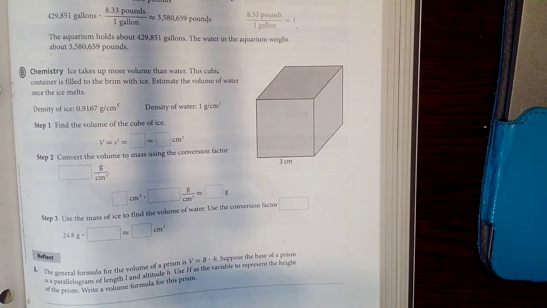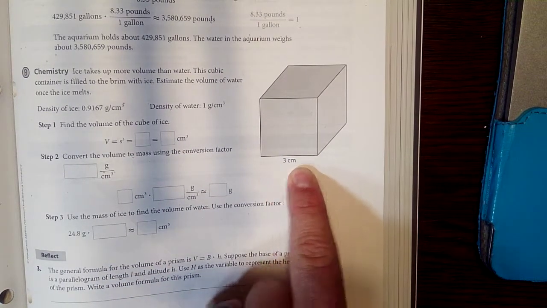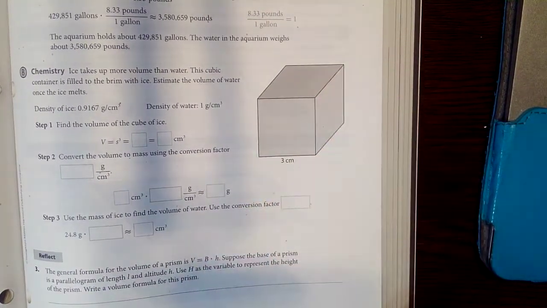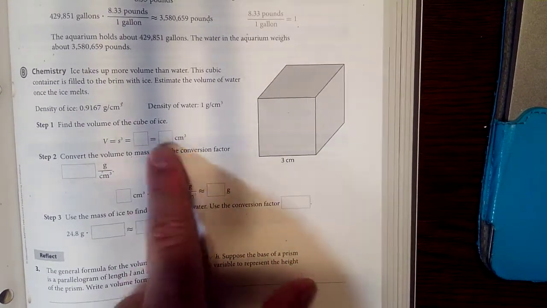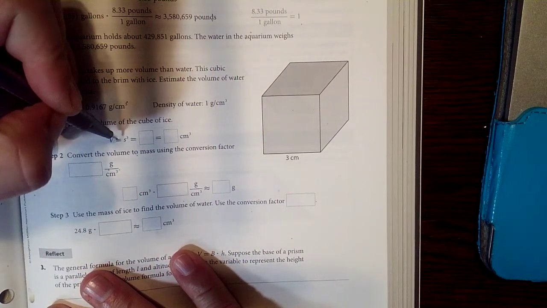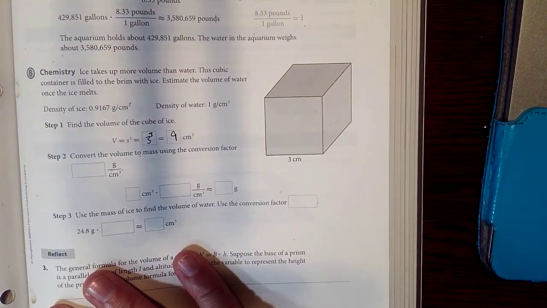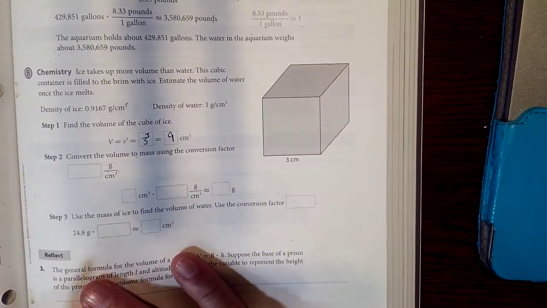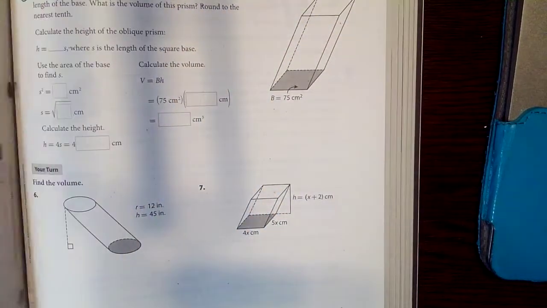Okay, let's go down to this guy. Let's look at this problem first. I'm not going to do the full thing because it's a cube. So how would I figure this out? Well, 3 times 3 is 9, times 3 again is going to be 27. So that's going to go right there. We have 3 cubed, which is equal to 27. Then I would convert it using this conversion ratio. We're not doing any of the conversion stuff. I just want you to learn how to do these formulas.